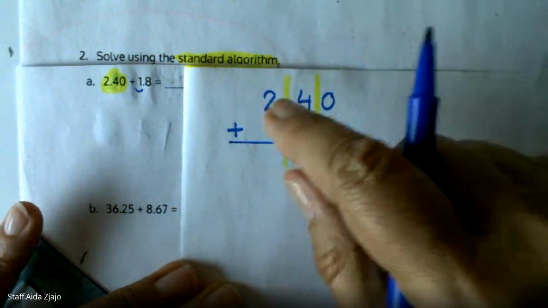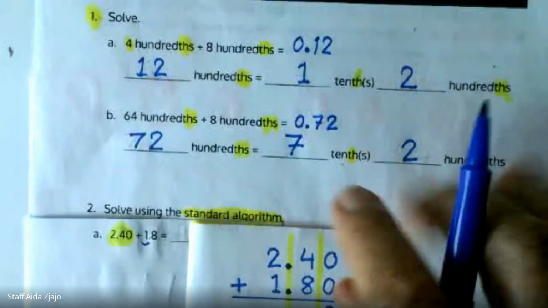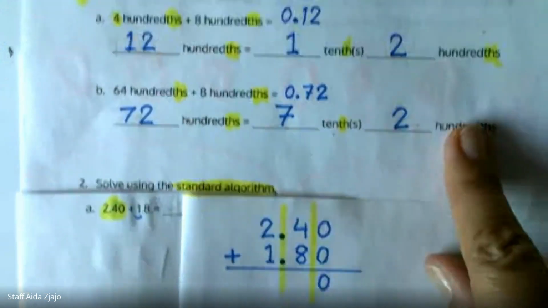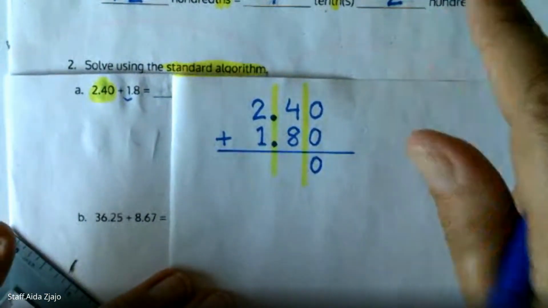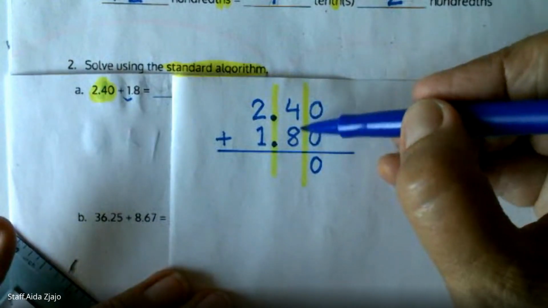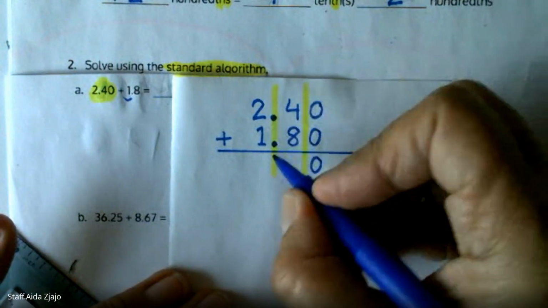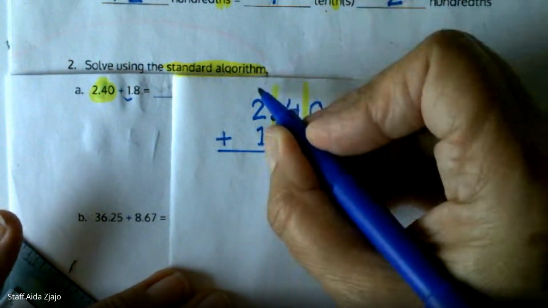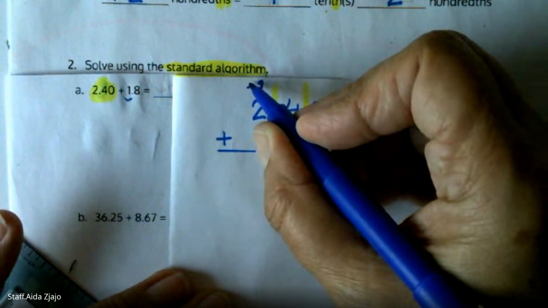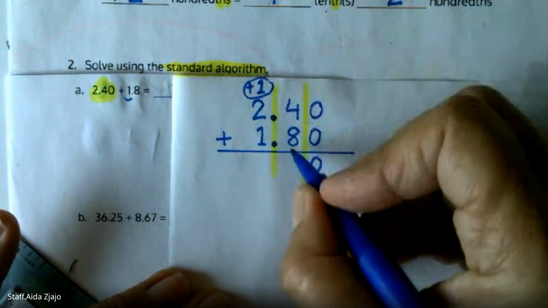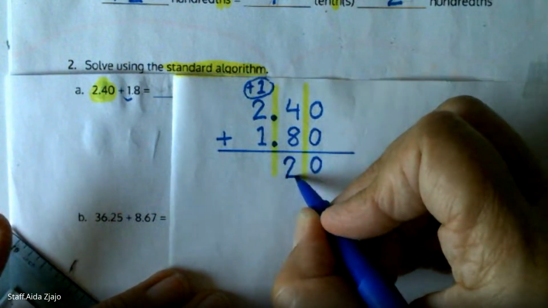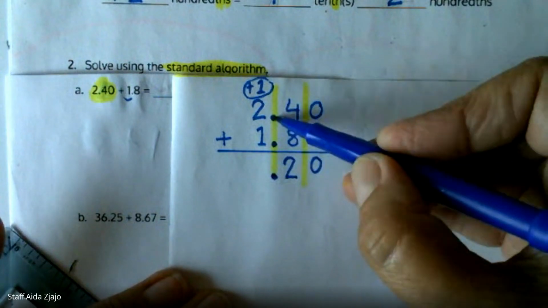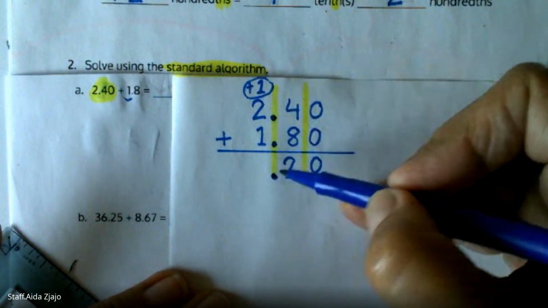But remember from before, 12 tenths is 1 whole and 2 tenths. So you have 12 tenths, that will make 1 whole dollar, and you will have 2 tenths left. The decimal has to be in line. So if I draw a line, it's going to be right there.